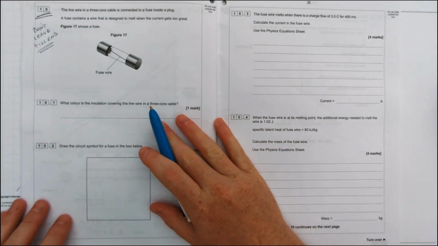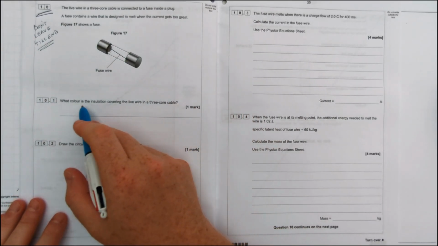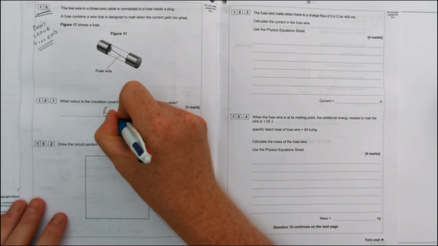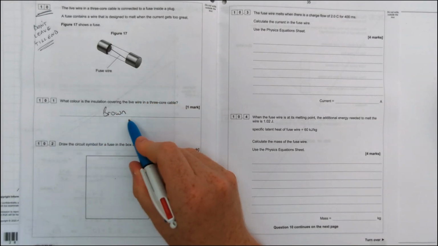Like I said, I think these two questions especially are really nice. You've probably revised these. So the insulation covering the live wire, we need to know the live wire is brown, neutral wire is blue, earth wire is yellow and green. That's just an easy mark.